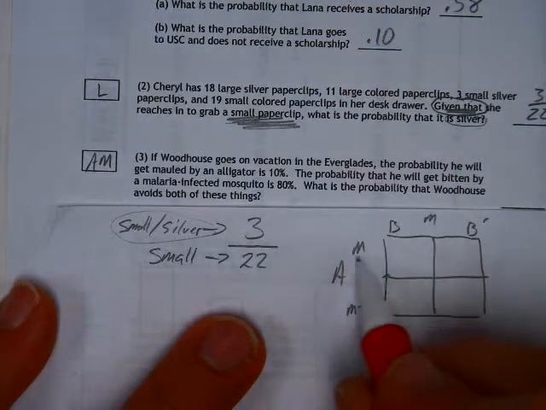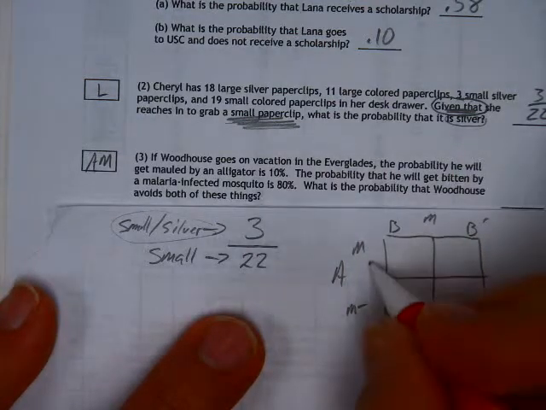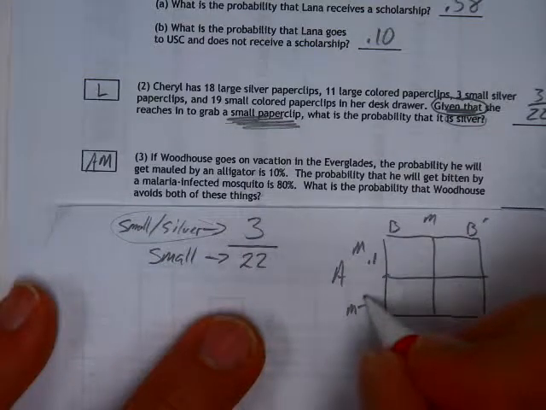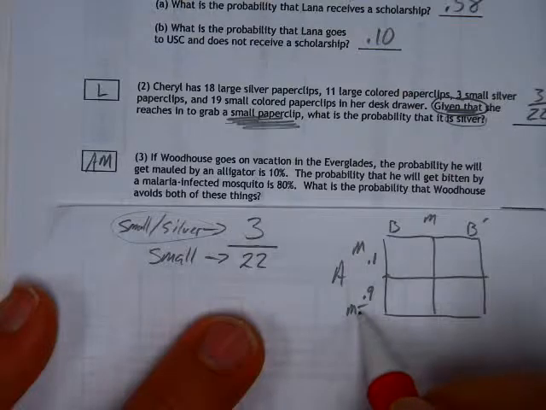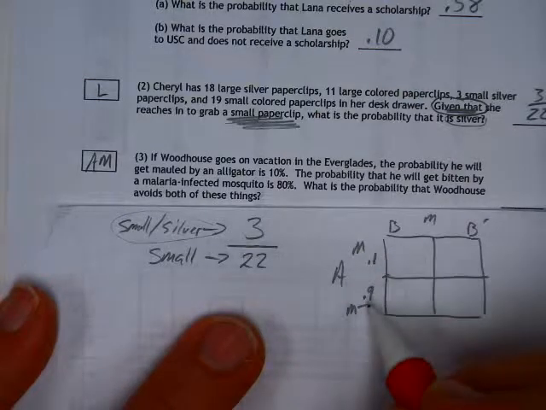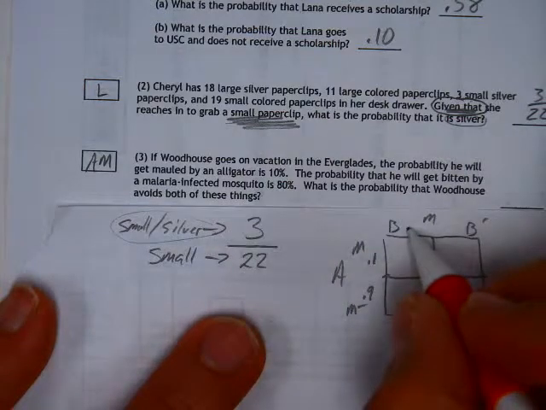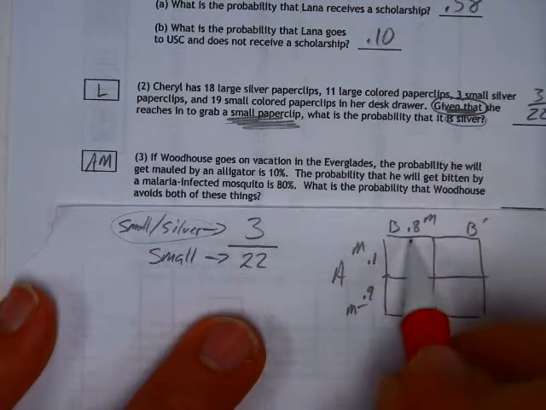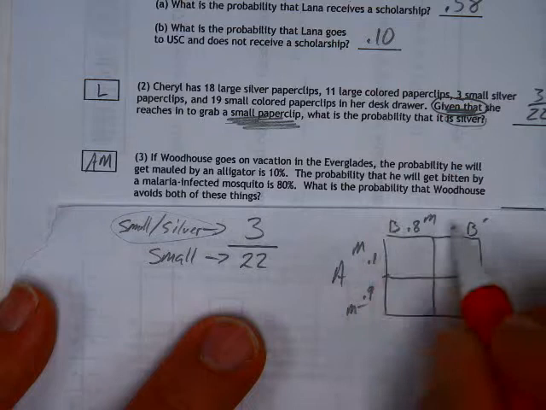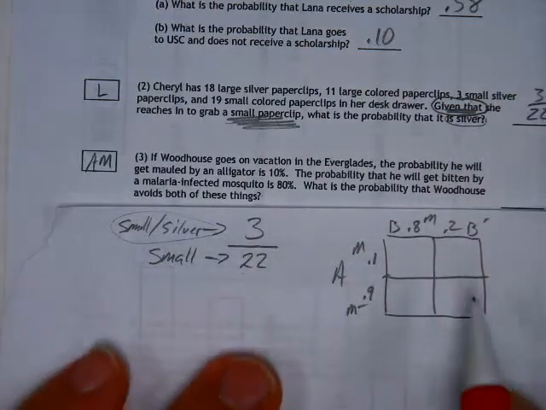The probability of getting mauled by an alligator is 0.1, meaning the avoidance of getting mauled is 0.9. Together these equal 100%. The chance of getting bitten is pretty good actually. Not that that's a good thing, but it's very likely he'll be bitten, 80% chance, with only a 20% chance of it not happening.